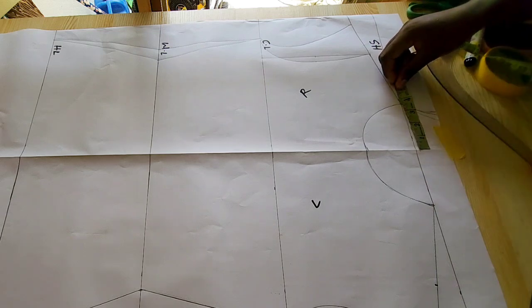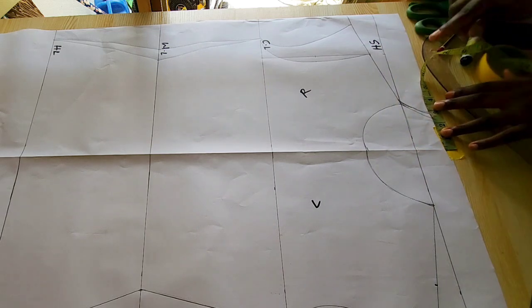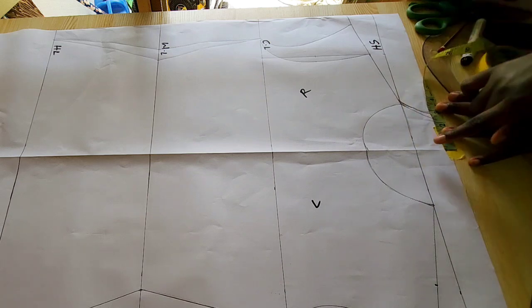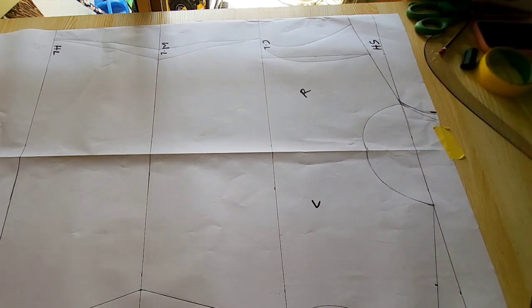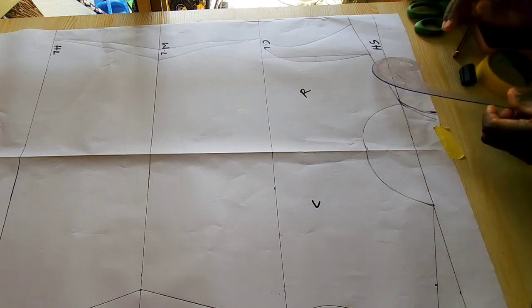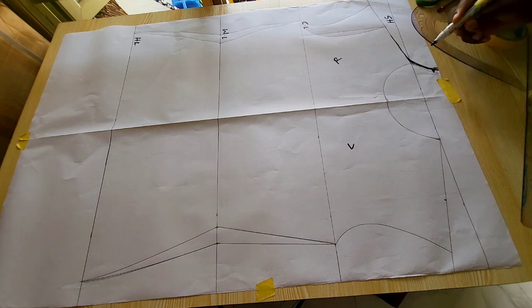As I measured from my center front, my neck wideness is 3.5 inches. Then on the top, I made it to be 3 inches after curving the line to my shoulder, just like you see me doing. So I'll be using my marker to make it visible. So this is how my built up neckline is going to be.